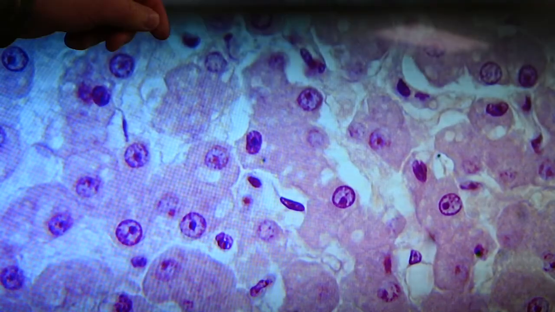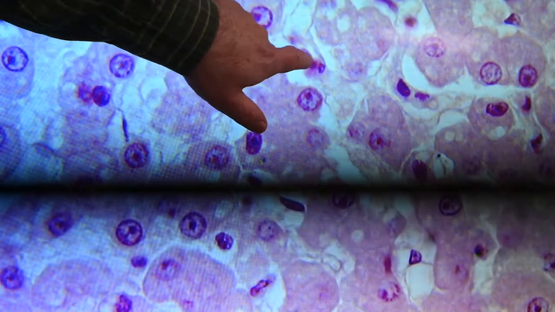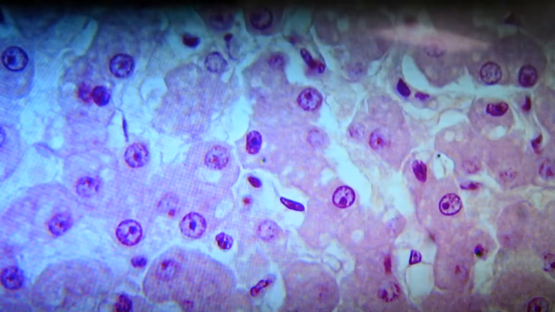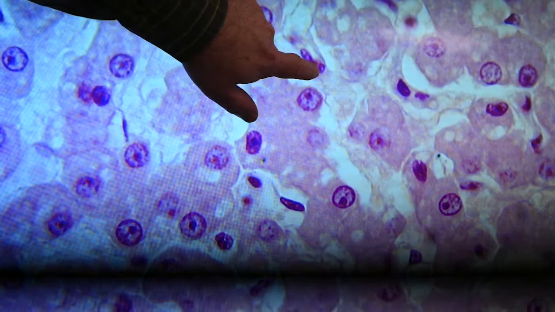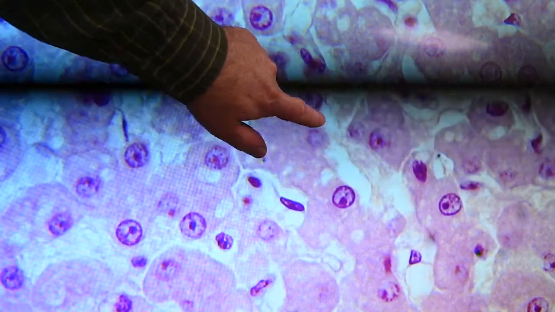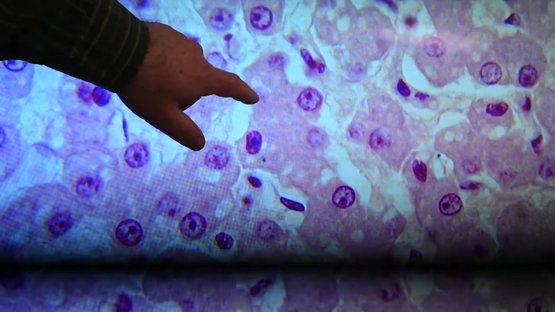In this particular slide, our space of Disse is kind of exaggerated and our sinusoids are kind of collapsed. So in here would be our sinusoid space. It has a little bit of blood in it, and some Kupffer cells. And anyway, so that's large white space next to our hepatocytes. That is the space of Disse on either side there.